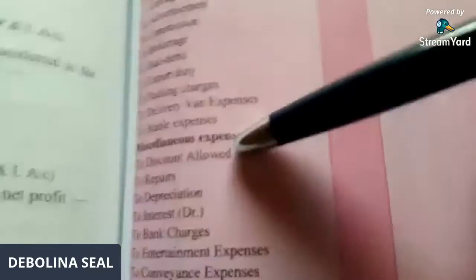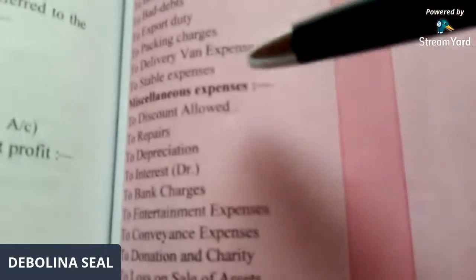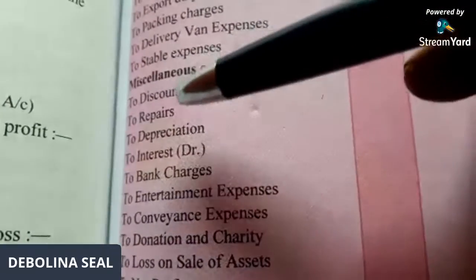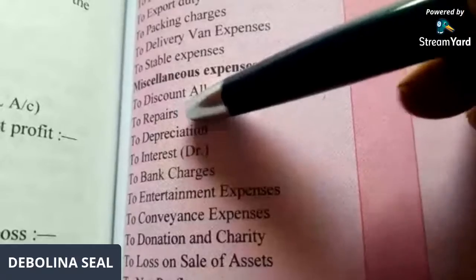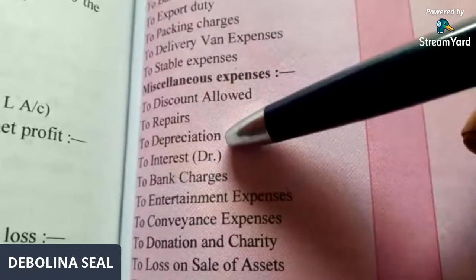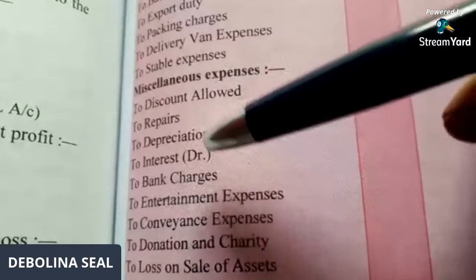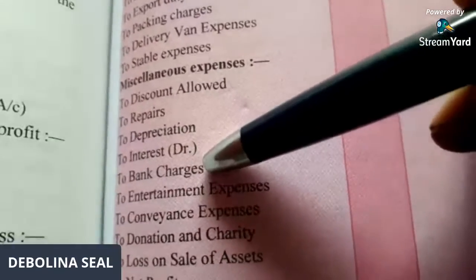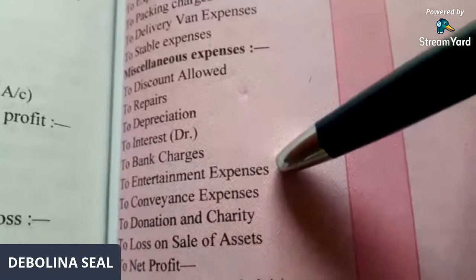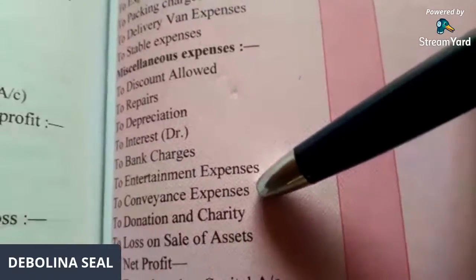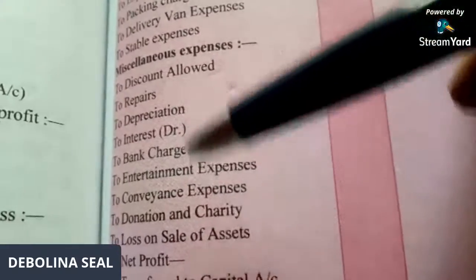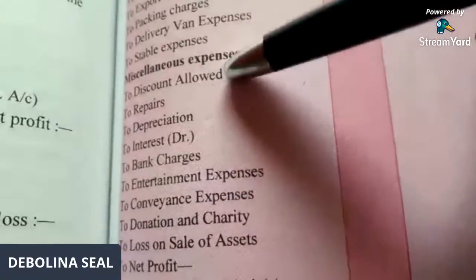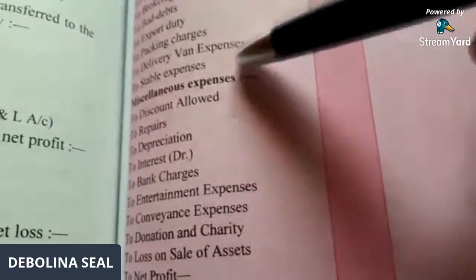Okay. Next it is miscellaneous expense. What is coming under the head miscellaneous expense? Discount allowed is there. Any kind of repairing expense. Then you have depreciation. Okay. Next, you have interest. This interest is interest paid. Okay, so it is written in the debit side. Then you have bank charges. Then you have entertainment expenses, conveyance expenses, donation and charity, and loss on sale of fixed assets. Okay, so these all expenses are grouped under the head miscellaneous expenses.